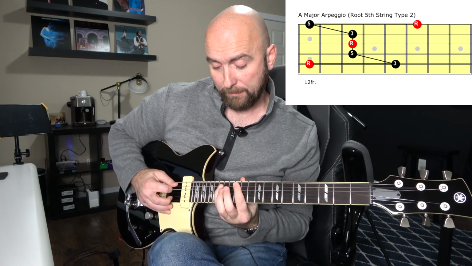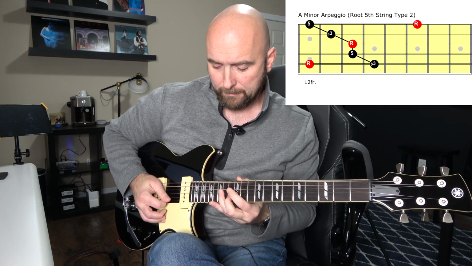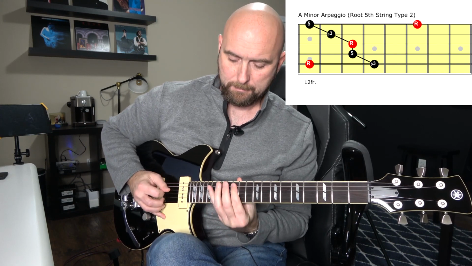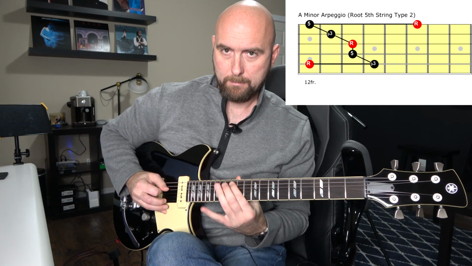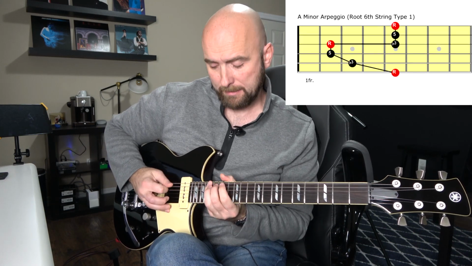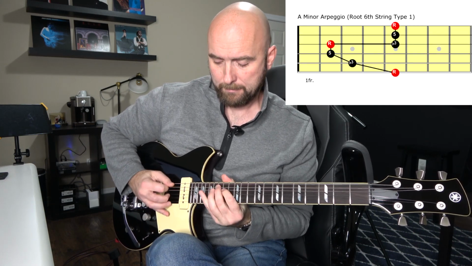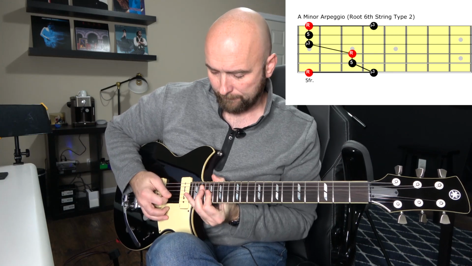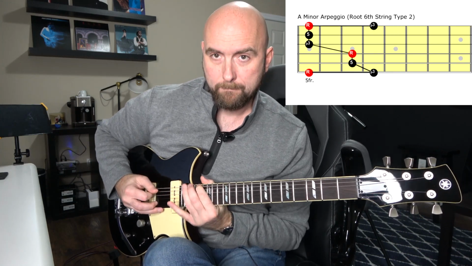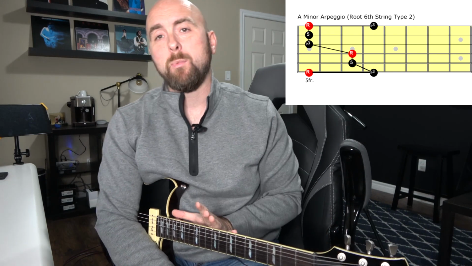Now minor, I'm going to flatten the third and flatten another third here. And then again, I can just repeat, right? The same patterns as I had back there. So now I've covered the whole fretboard with major and minor patterns.